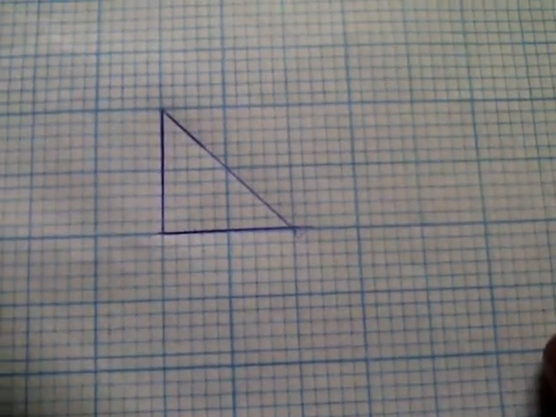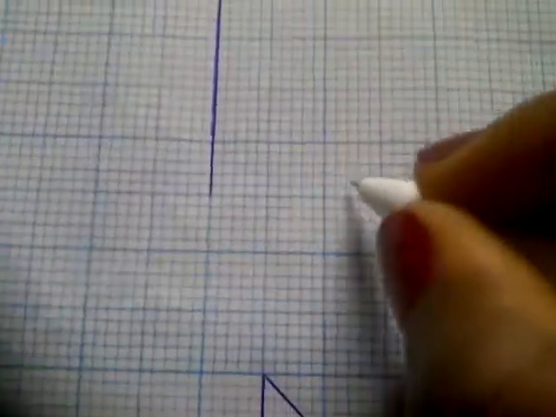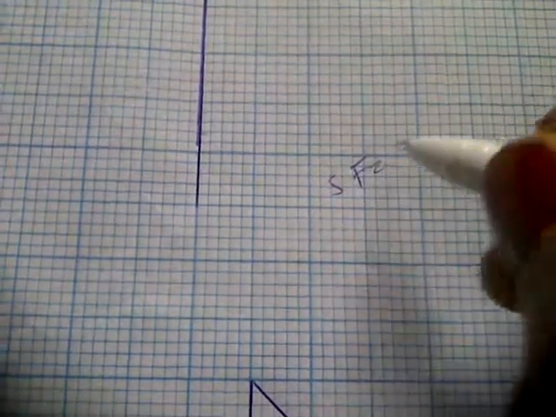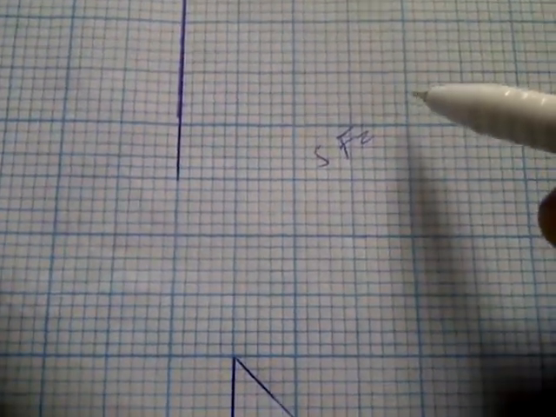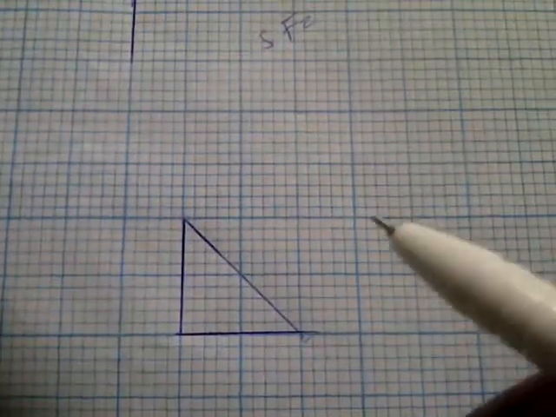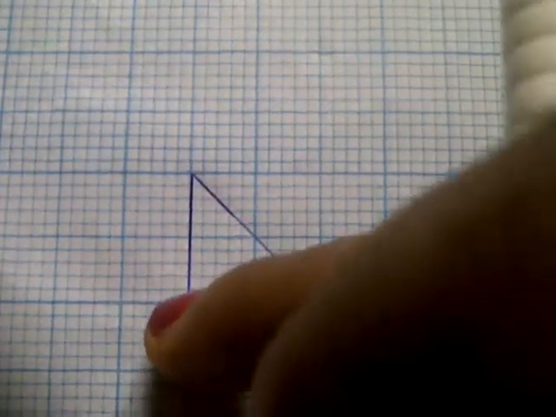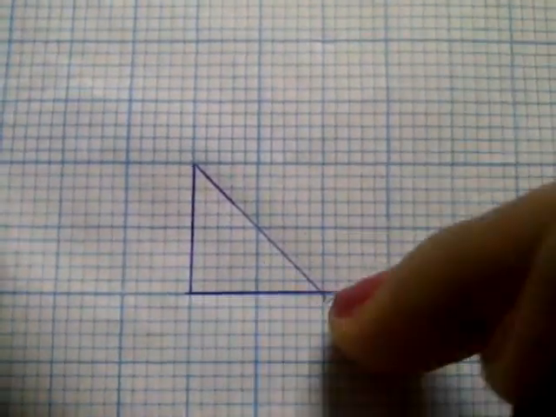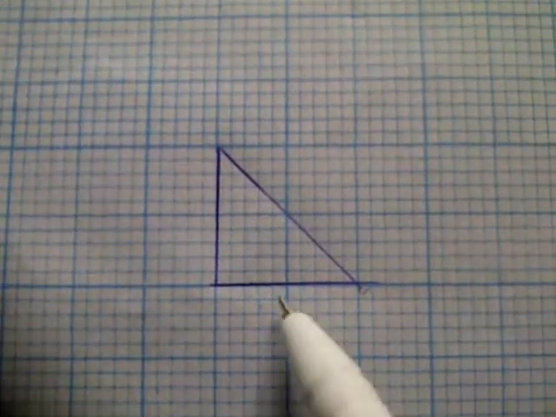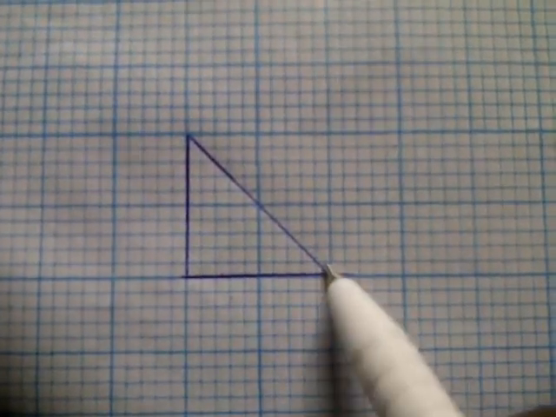Now when they give you a scale factor, the scale factor tells you how many times you're increasing it. They say scale factor 2, that means increase this 2 times. Whatever the height is, you increase by 2. Whatever the base is, you increase by 2. For example, this one, you were asked to increase it by 2.